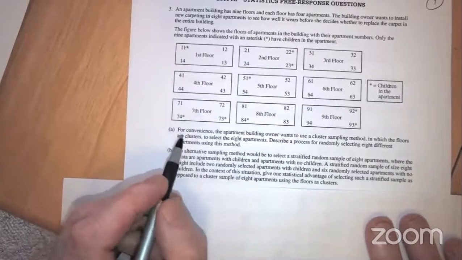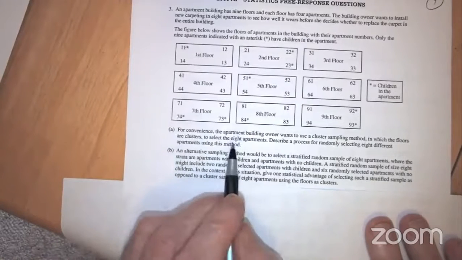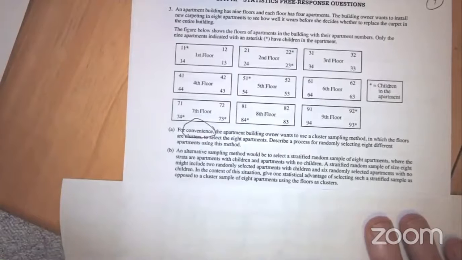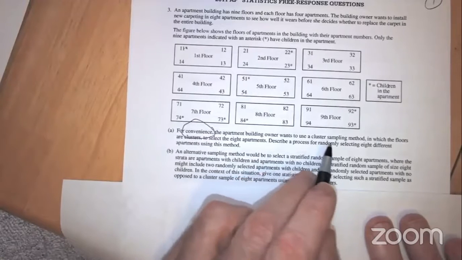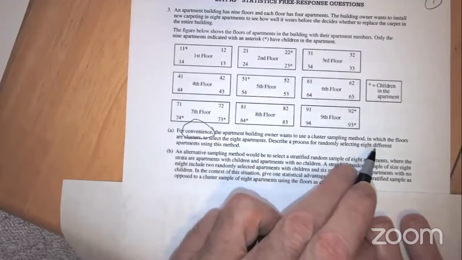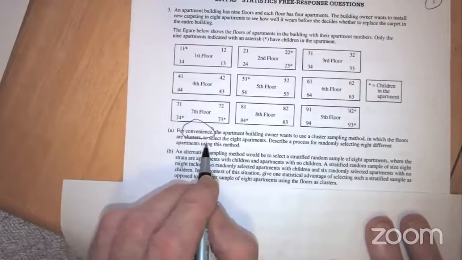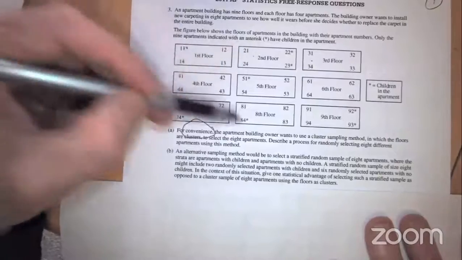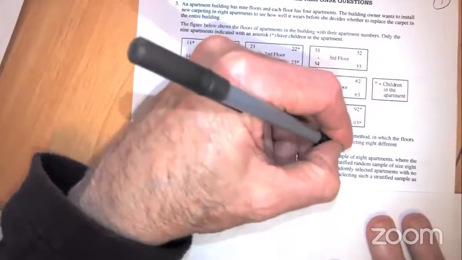Okay, in part A, for convenience, so I'm going to circle that word, sometimes doing the easy way isn't the best way. For convenience, the apartment building owner wants to use a cluster sampling method in which the floors are clusters. So I guess that would be a cluster, that would be a cluster, that would be a cluster, et cetera, et cetera. So looking at it quickly, it looks like I have 9 clusters, right? For the 9 different floors.